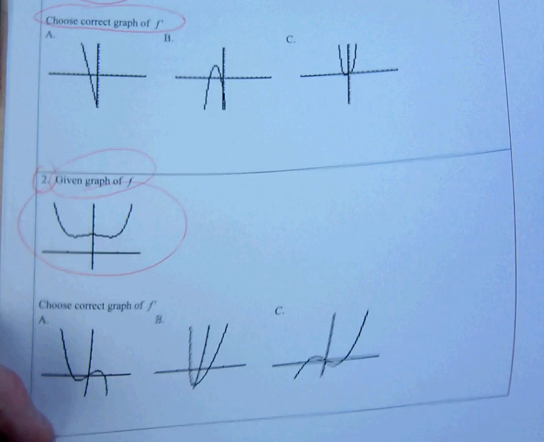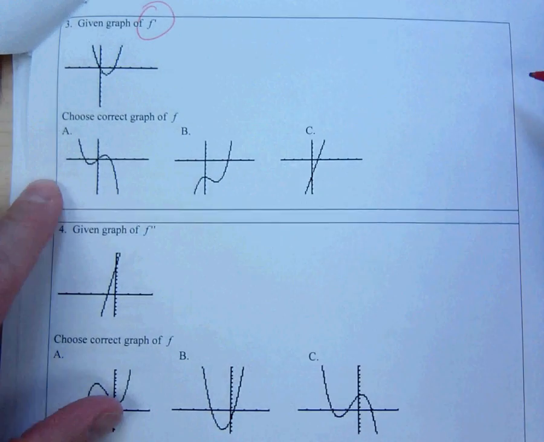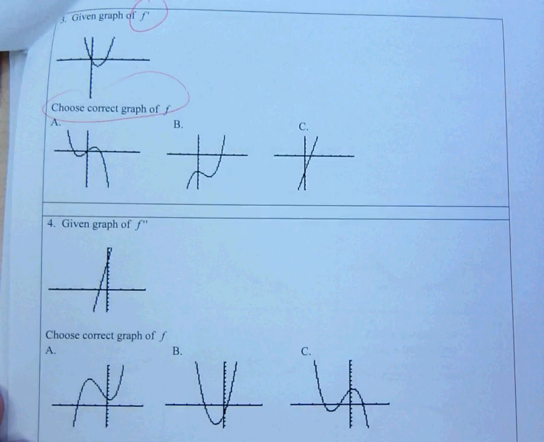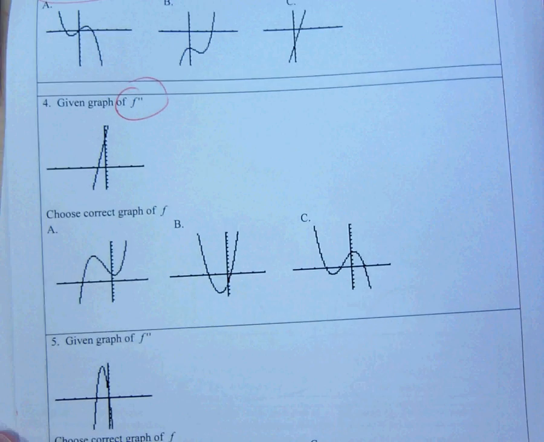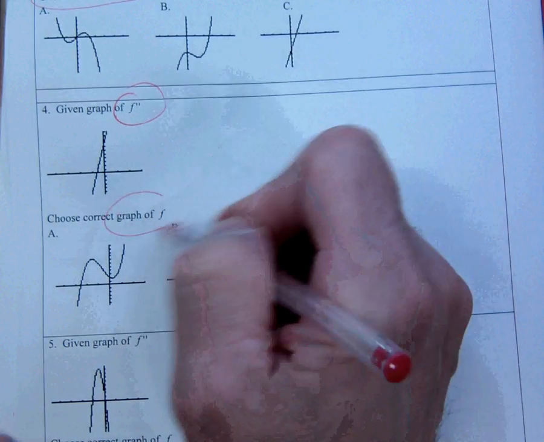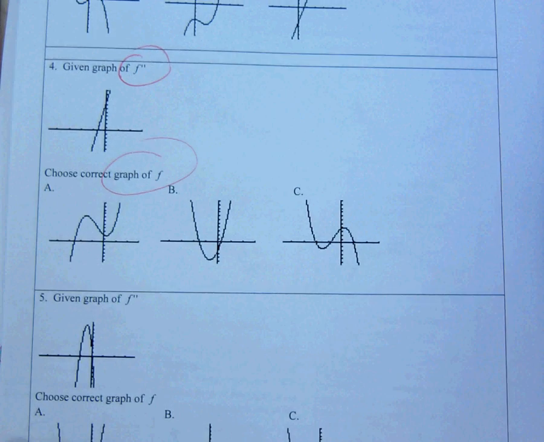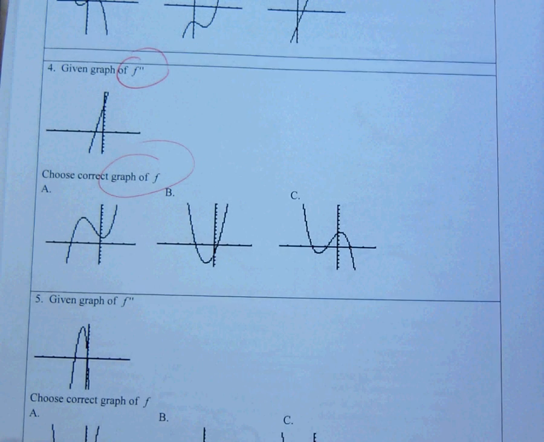But then I start changing it up on you. Now I give you a graph of f prime, and I say which of these is a graph of f. So now you got to go backwards, don't you? Here I give you a graph of f double prime, and I'm asking you which one of these, A, B, or C, is the correct graph of f. You see how I'm switching things up on you just so you can go back and forth and get it all under control? Got it?